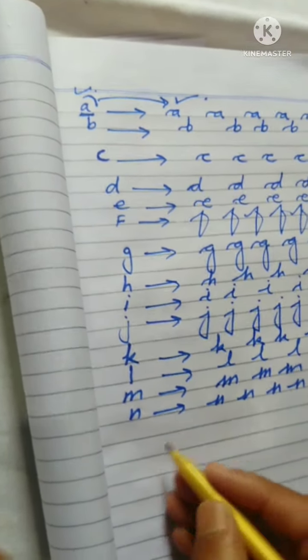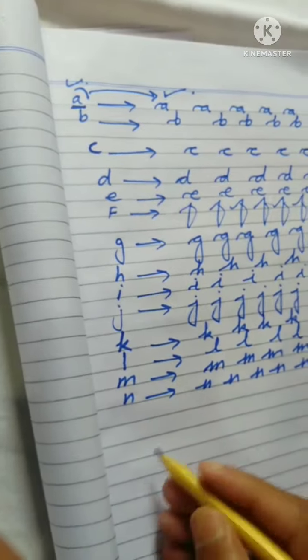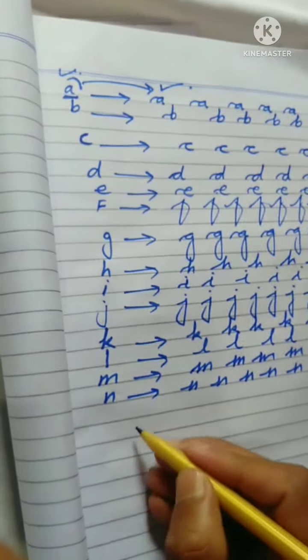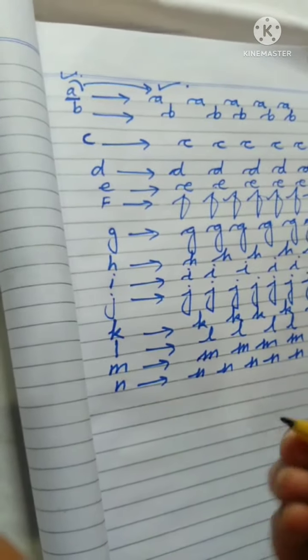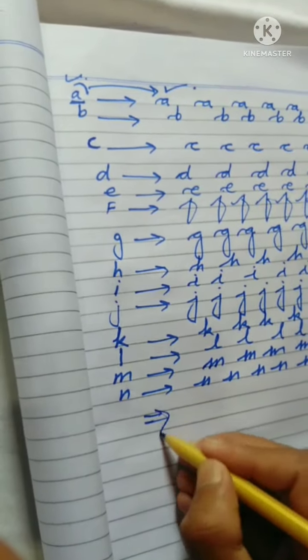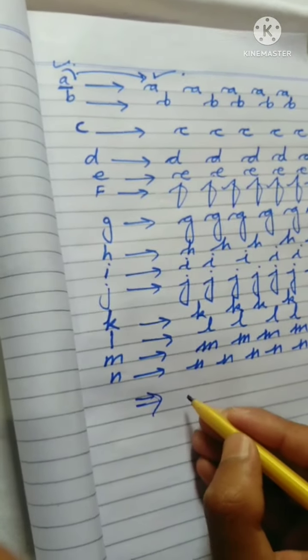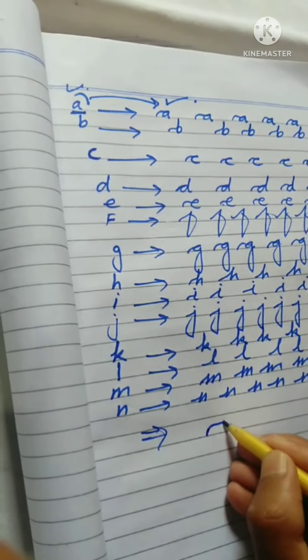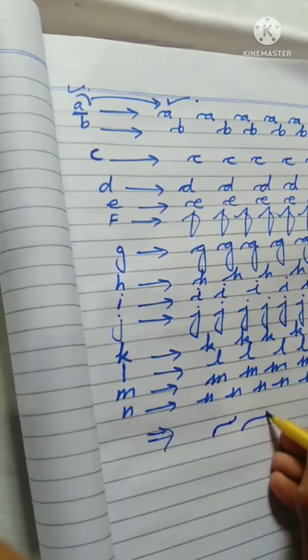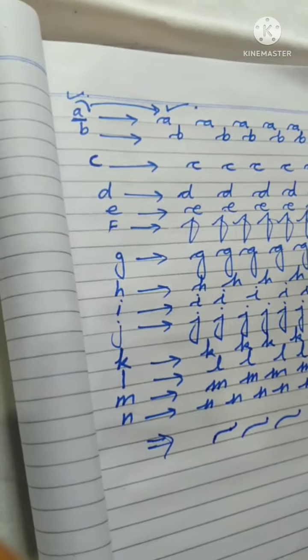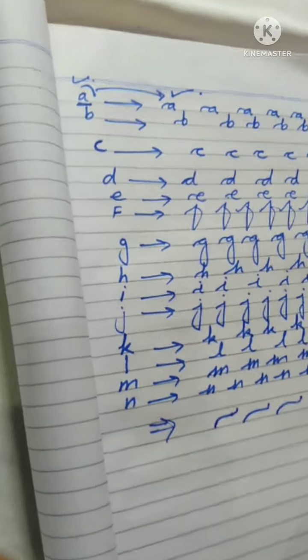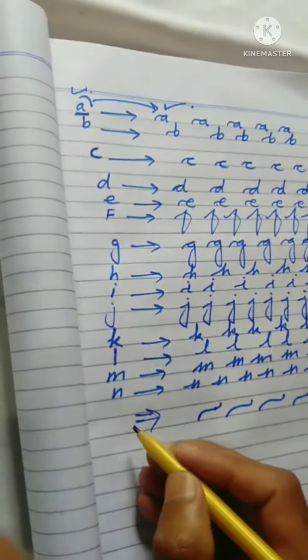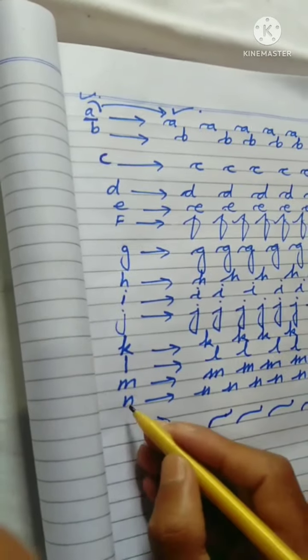Here I want to share with you a technical tip. If you have practiced like this, and like this, then you can write joint writing in English easily.